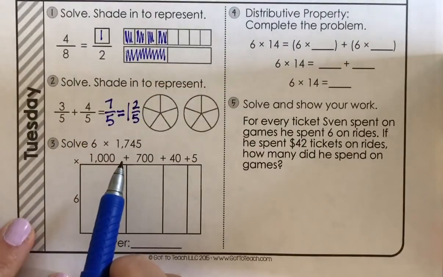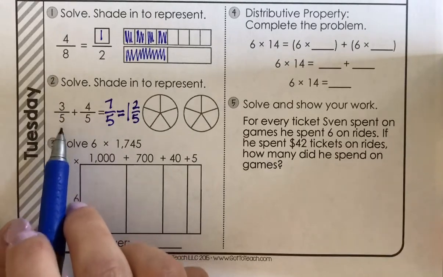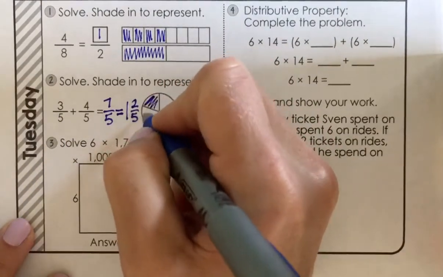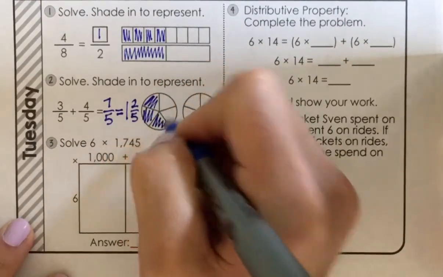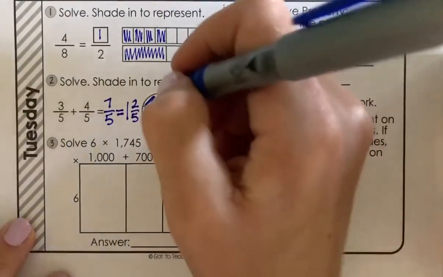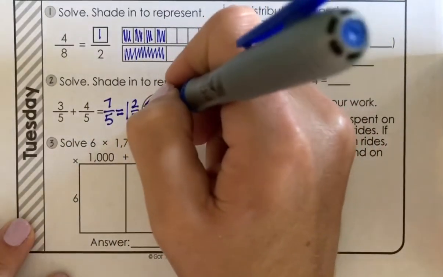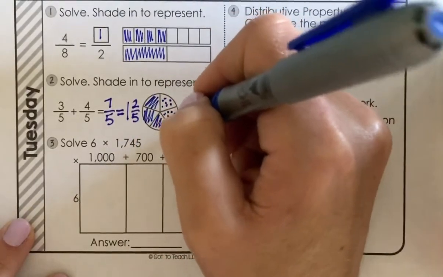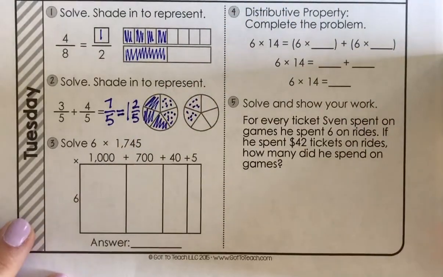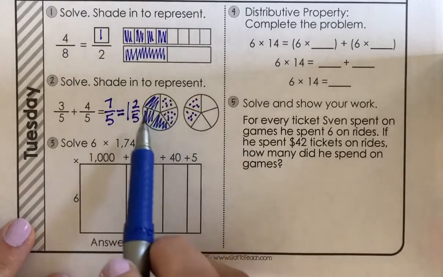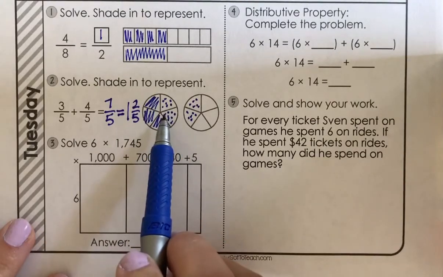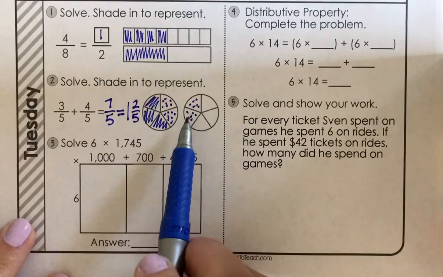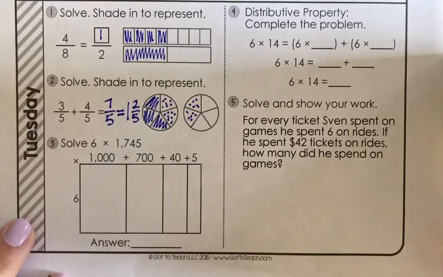Now we're going to shade in our model to make this match. So first we'll do 3/5, 1, 2, and 3, and then we're going to shade in 4/5. So I'll do polka dots this time. 1, 2, 3, 4. And our model also shows that we were able to fill in 1 whole, or 5/5, and then 2 more fifths, making 7/5.